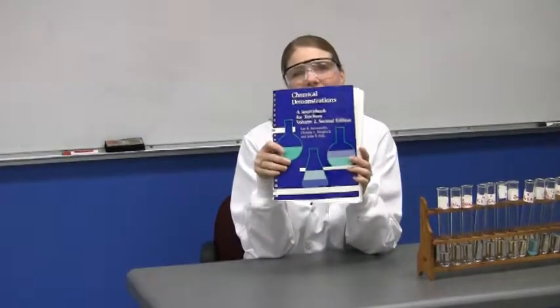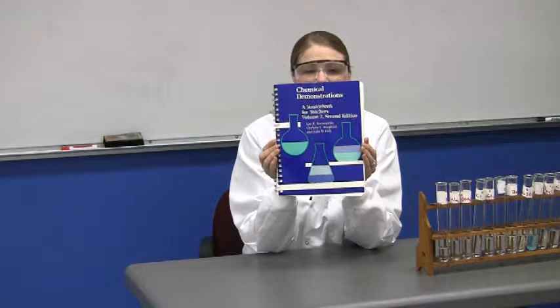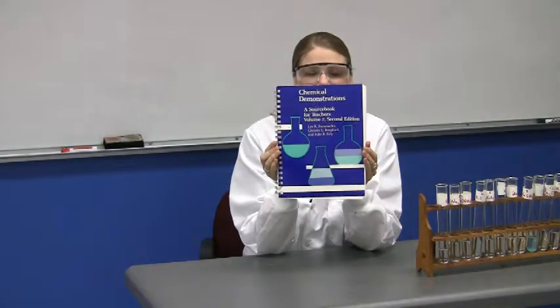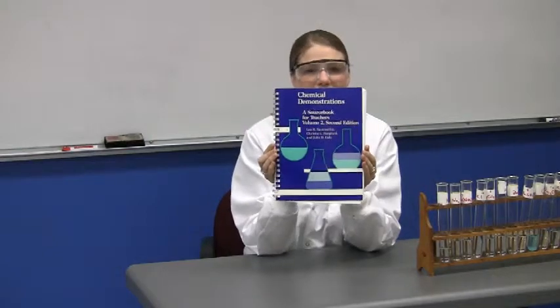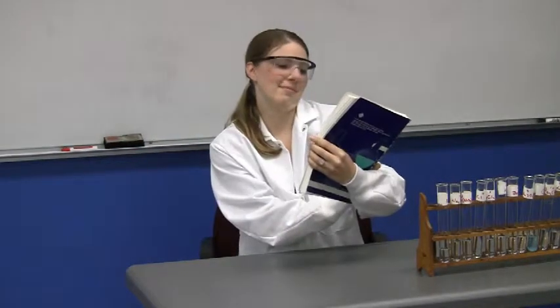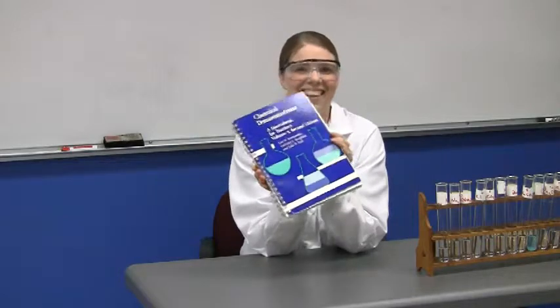I want to give credit to where this demonstration came from, and so the easiest way to do that is to hold up the book. It's called Chemical Demonstrations, a Source Book for Teachers, Volume 2, 2nd edition. And the authors are Summerlin, Borgford, and who's the last one there? Ealy, E-A-L-Y, okay.